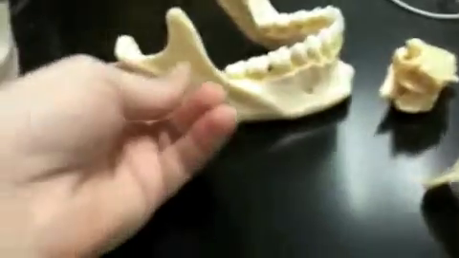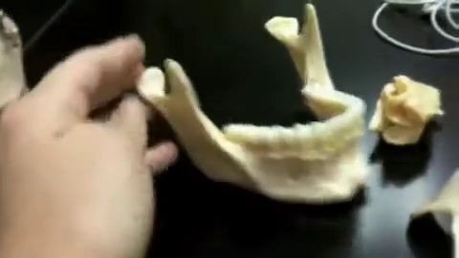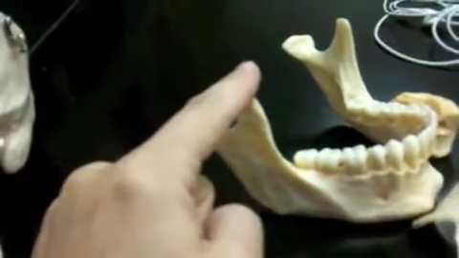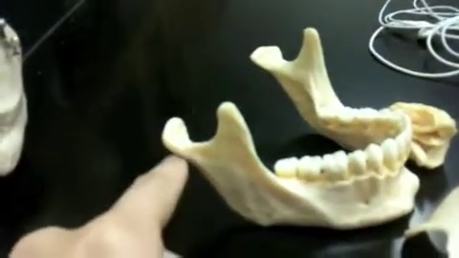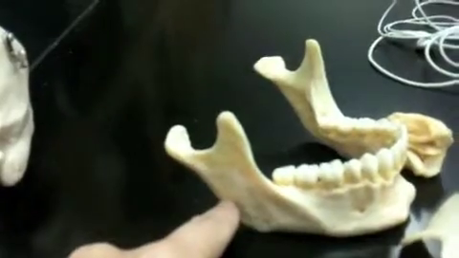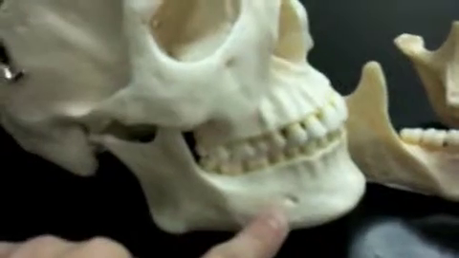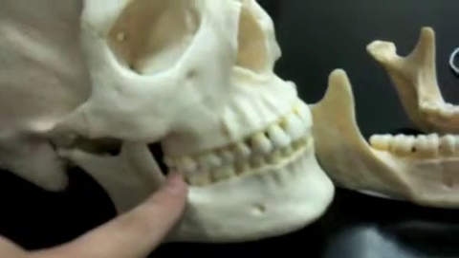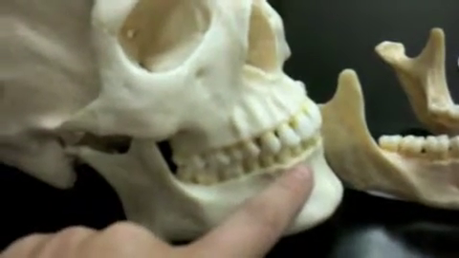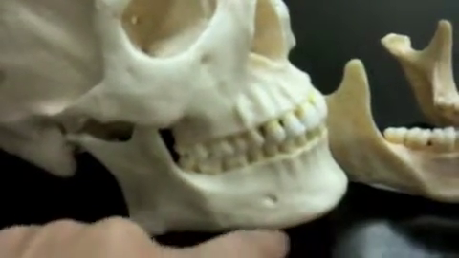On the mandible, which is the lower jaw, there is the mental foramen, the alveolar process, the condylar process, and the coronoid process. The ramus, which is the backside of the mandible, and the body of the mandible is this part. Mental foramen, condylar process, coronoid process, alveolar process, alveolar margin, body, ramus.